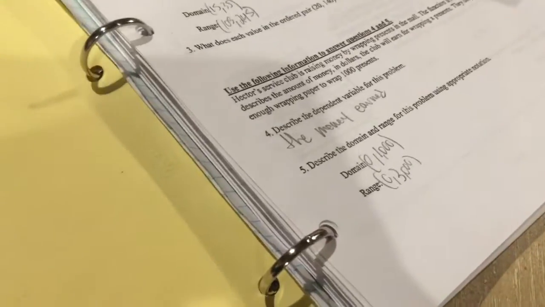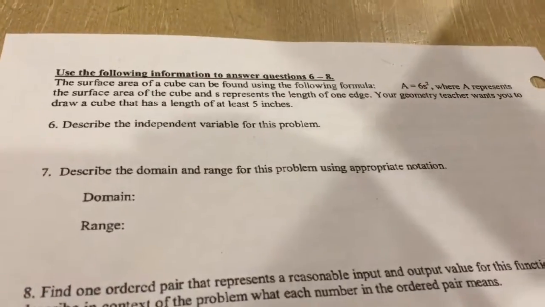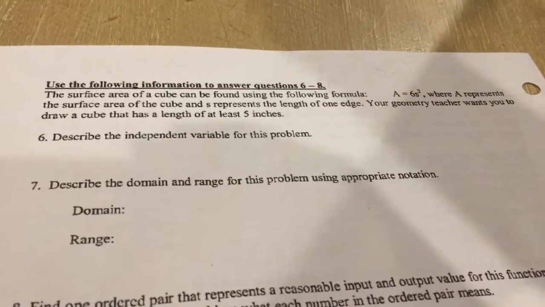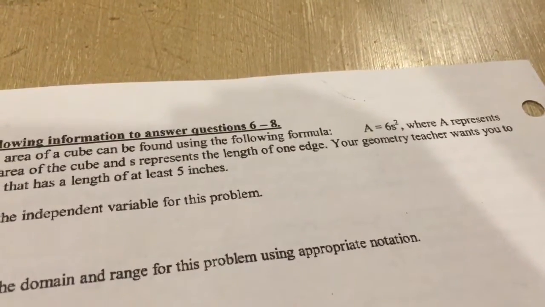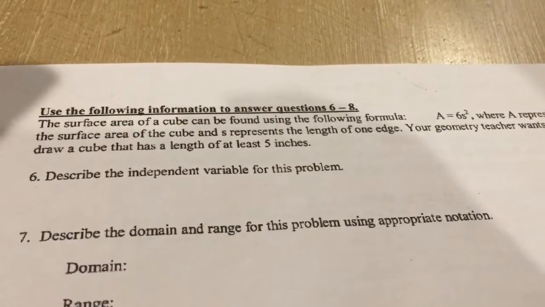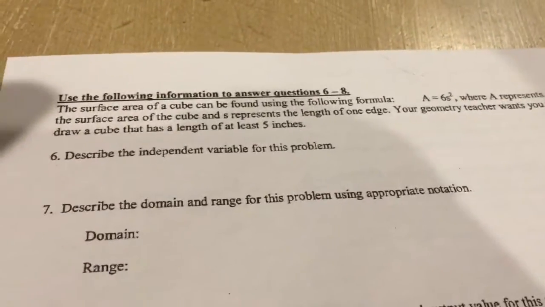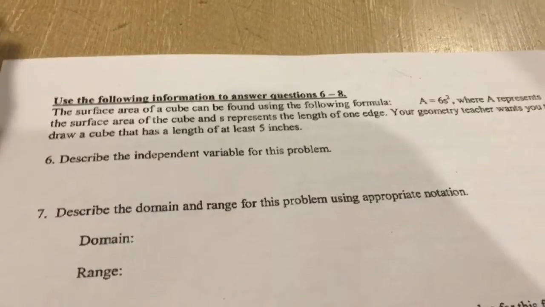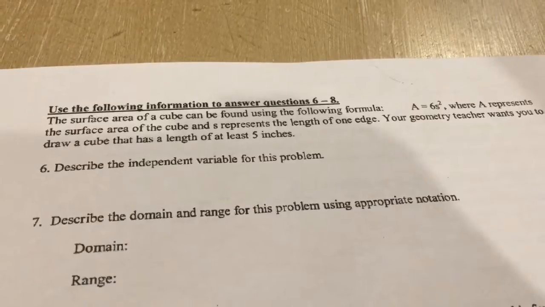You get it? Now we're still working with word problems that have to do with functions that have independent and dependent variables, correct? In this case, we are talking about geometry. The problem says the surface area of a cube can be found using the following formula. A equals 6s squared, where A represents the surface area of the cube and S stands for the length of one edge. Now your geometry teacher wants you to draw a cube that has a length of at least 5 inches, correct? And then the question is, describe the independent variable for this problem.